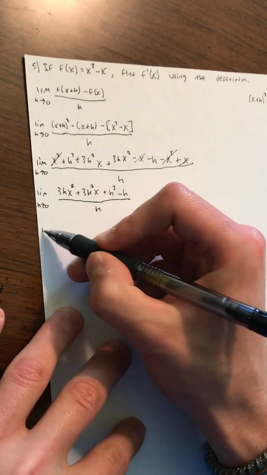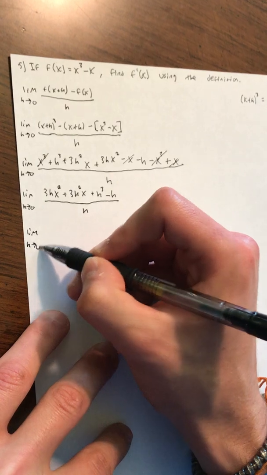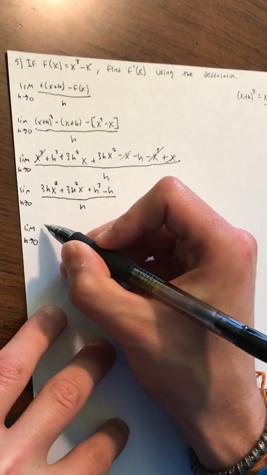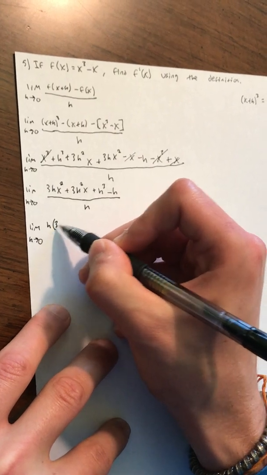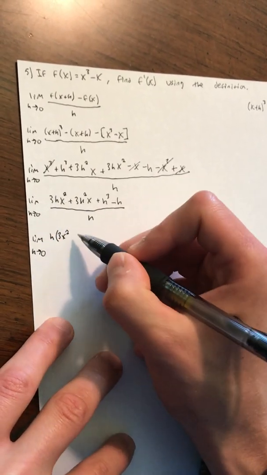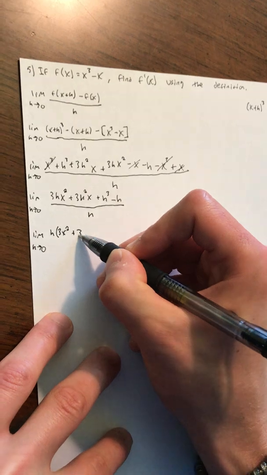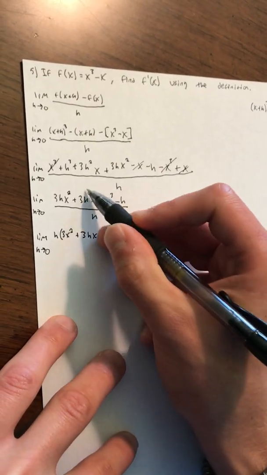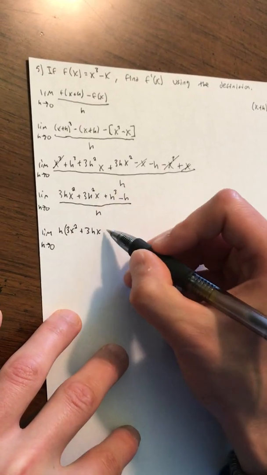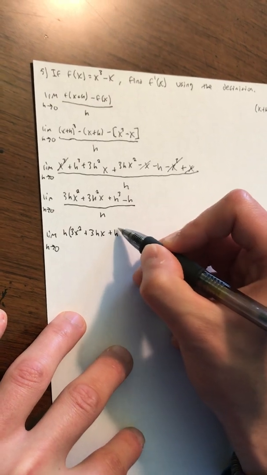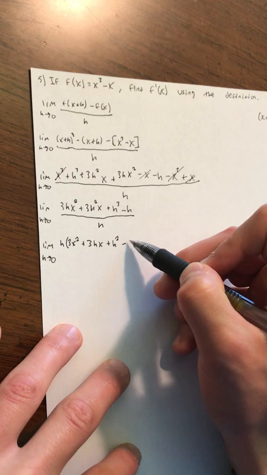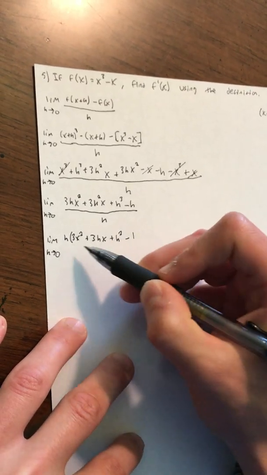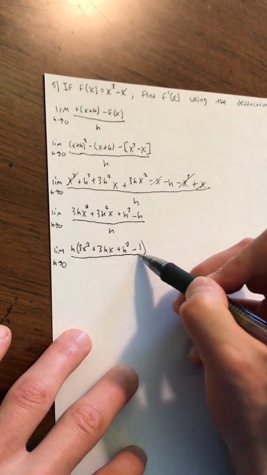We can now bring out an h on the top. So we have an h times 3x squared, to get rid of this h right here, plus 3hx, we got rid of an h right there, plus an h squared, we got rid of an h right here, minus 1. And this is still all over h.